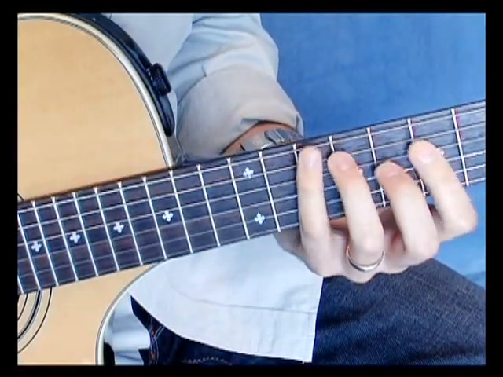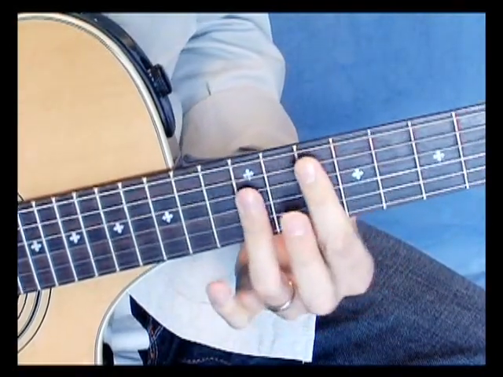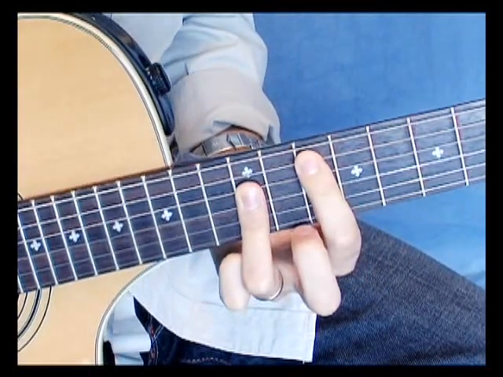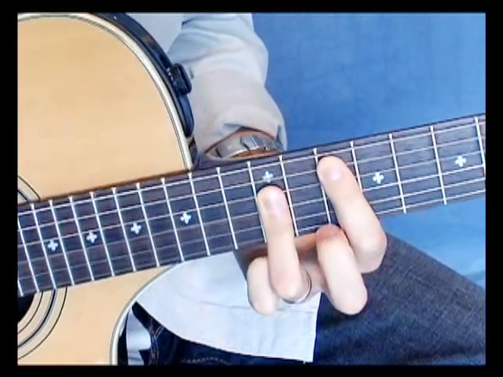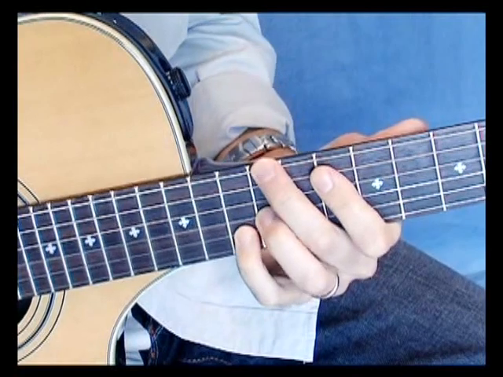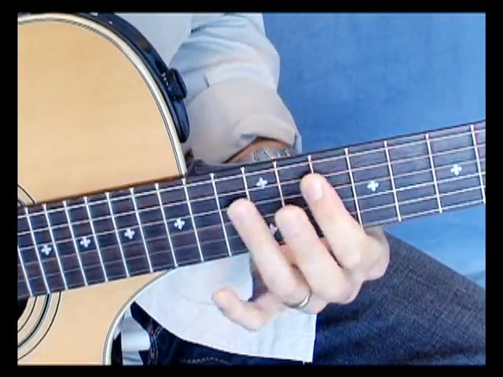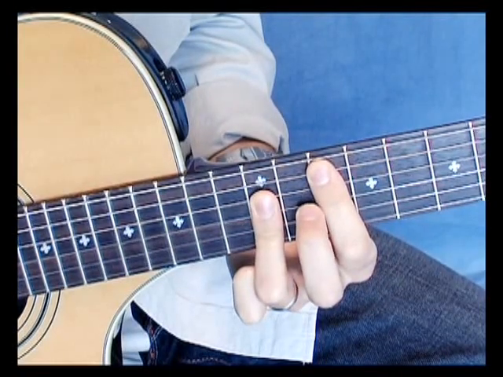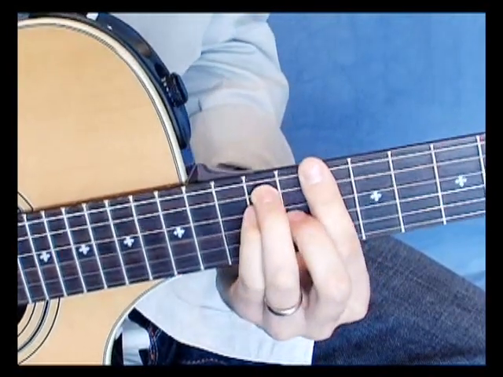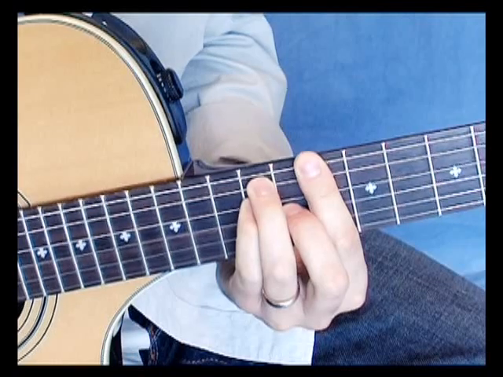Let's keep going. Here's G in the next position as an A-form bar chord. G, the closest C is right here as a D form, and the closest D is right here as an E form.